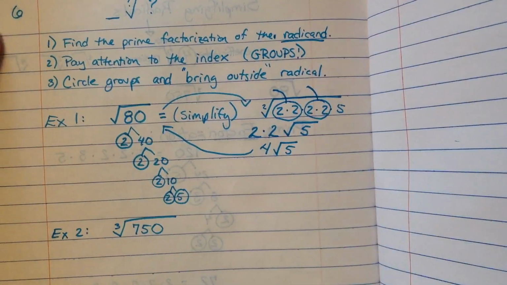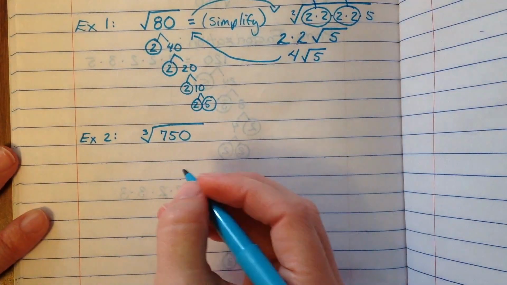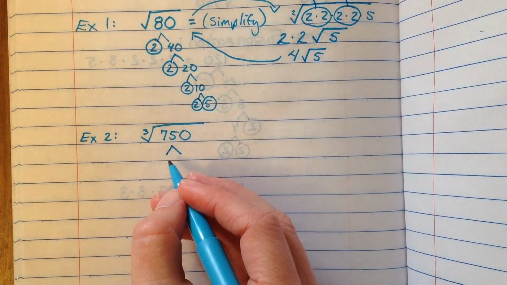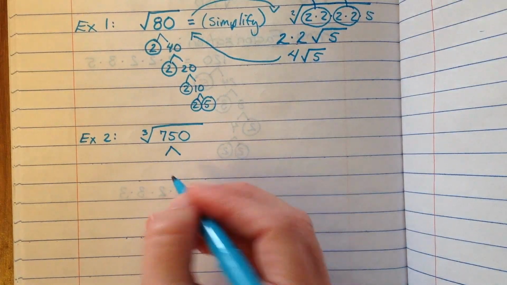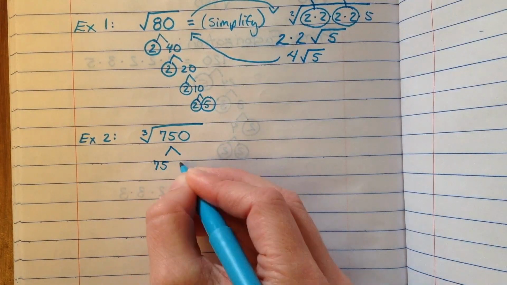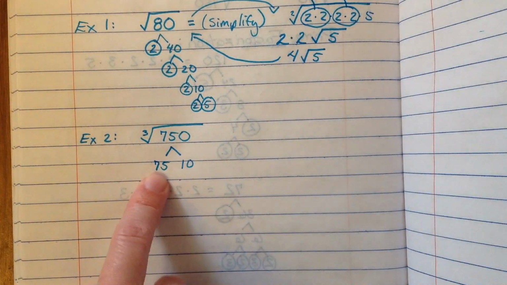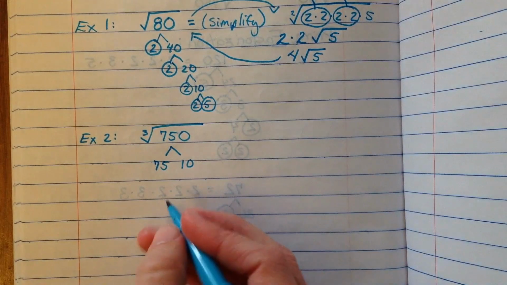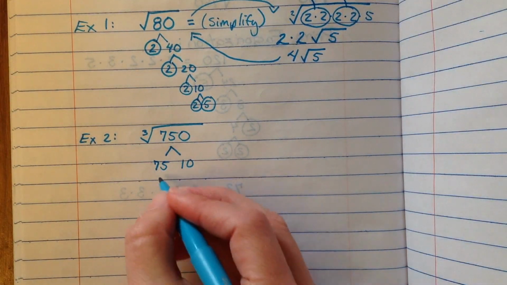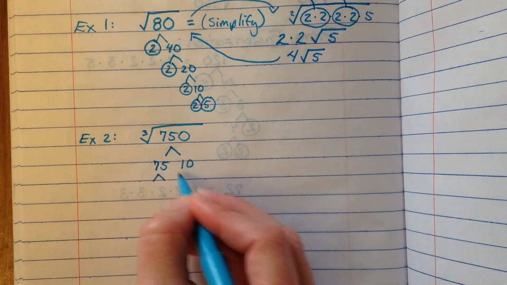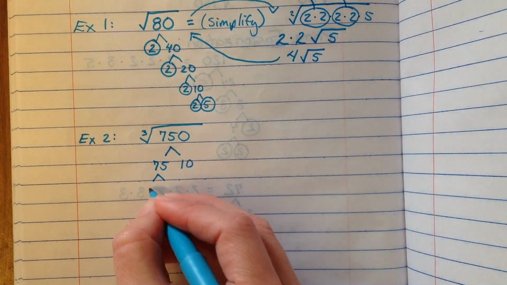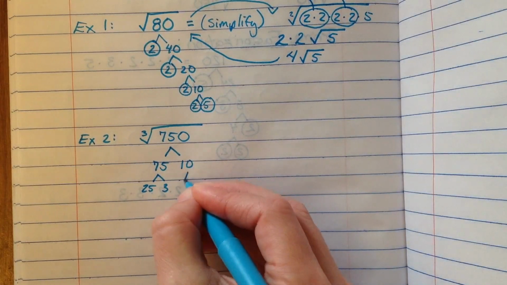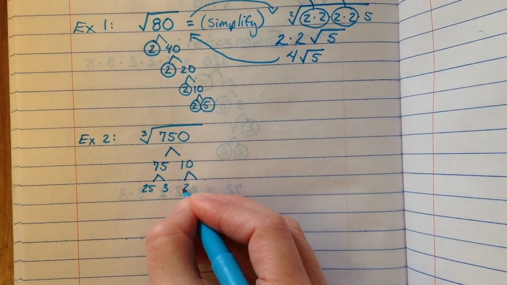So remember, step 1, find the prime factorization. Prime factorization is going to be two numbers that will multiply together to get 750. I'm going to pick the most obvious ones, 75 and 10. And again, you can use your calculator to check some things or maybe divide 750 by something to see if you can find two numbers that will multiply together to get it. Then I'm going to break down, neither of those are prime, right? We can break down 75 into 25 times 3. And then 10, we're going to break that down into 2 and 5.